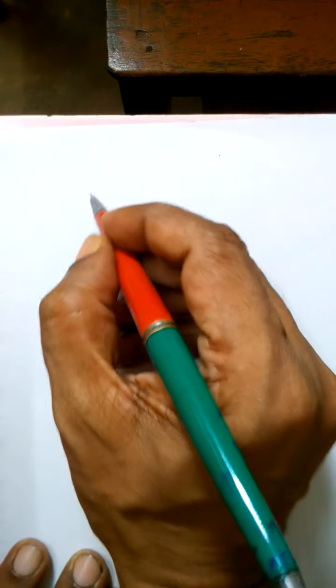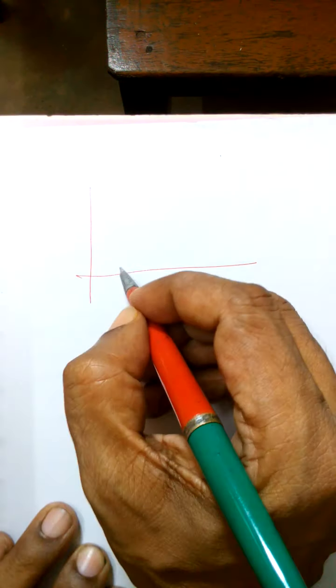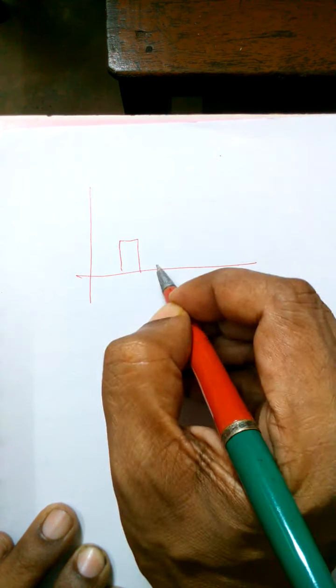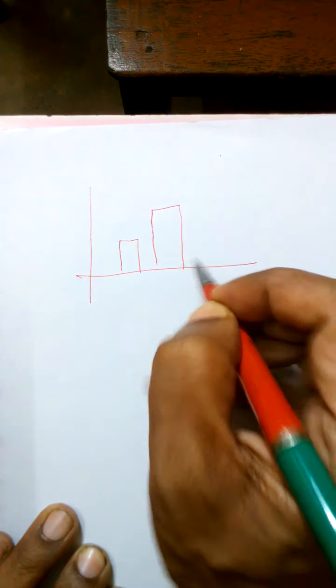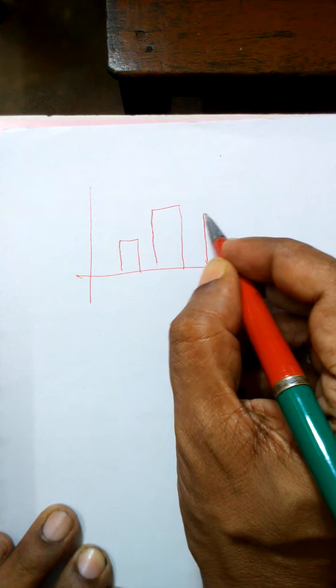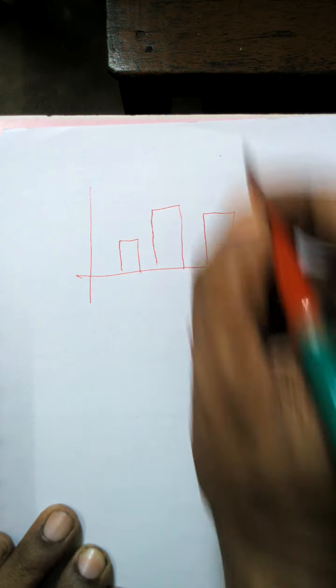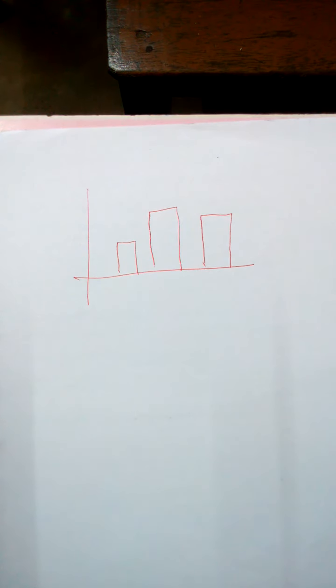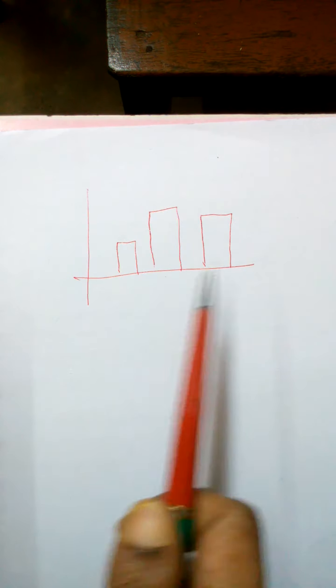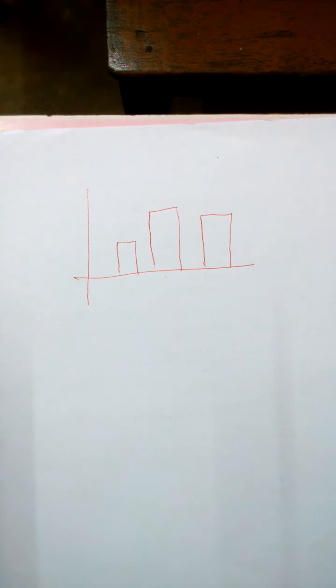Bar diagrams are like this. States are there. This is West Bengal. This is Orissa, like this, number of corona patients. This is like Chennai. This is a bar diagram. These are all separated rectangles. This is not a histogram. We will discuss histogram in later discussions.